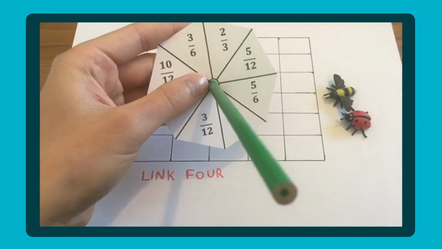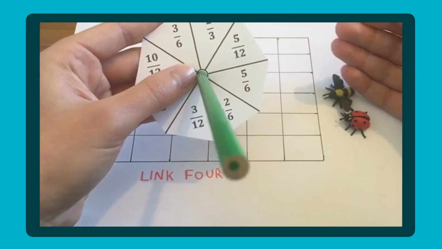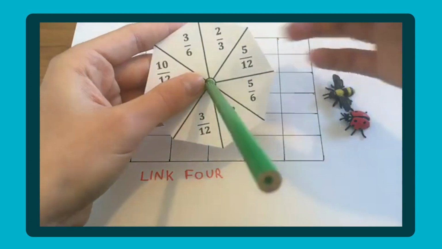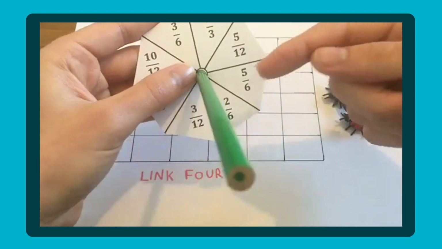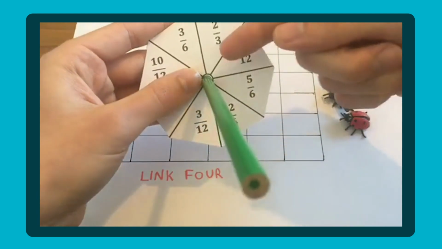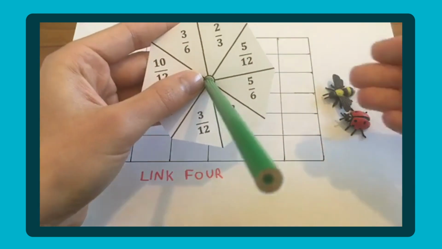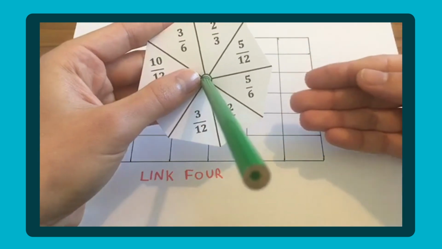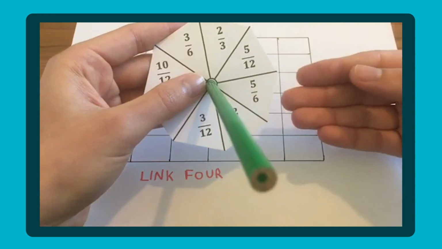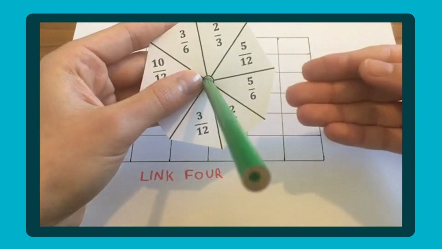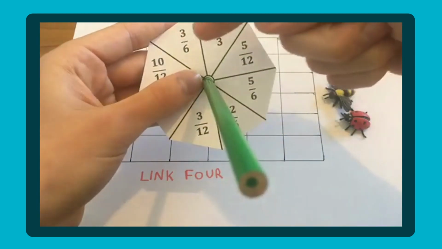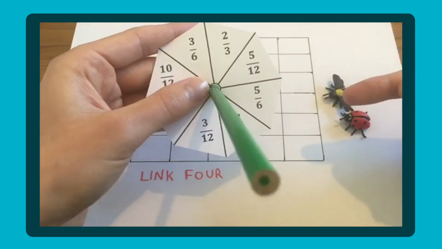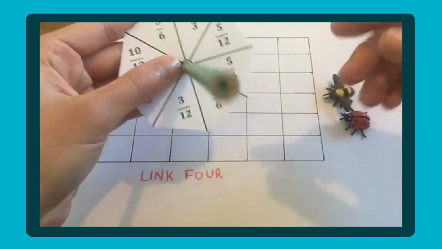You could make it easier, say for lower year groups, year 3, year 4, by keeping the same denominator. They could all have 6ths, they could all be 12ths, and they're just adding fractions with the same denominator. Or you could make it even harder for the likes of year 6, even children older than that year group, by including mixed numbers as well. But let's take a look how we're going to use this one.